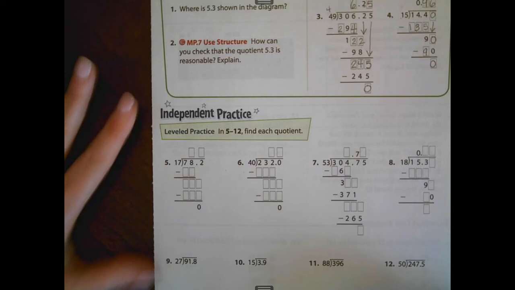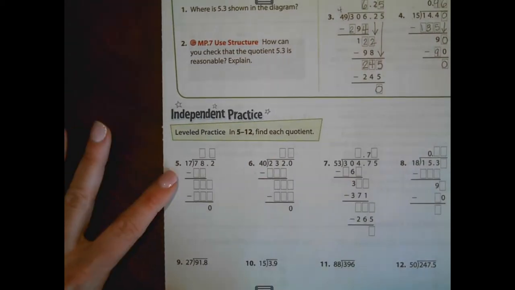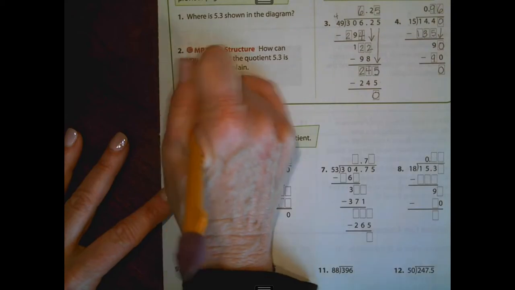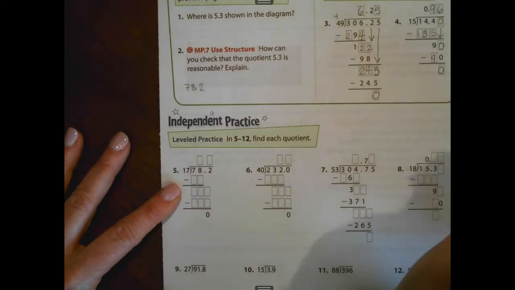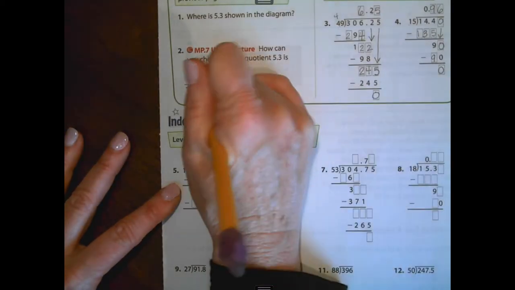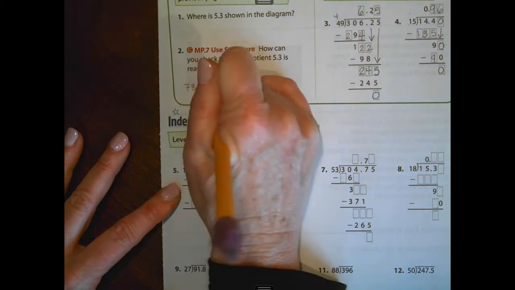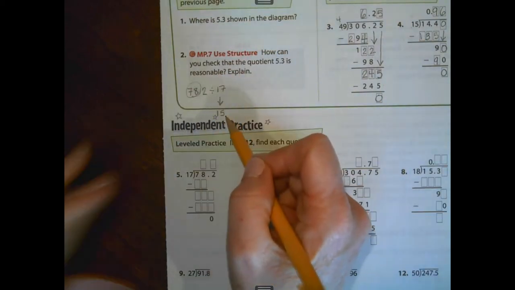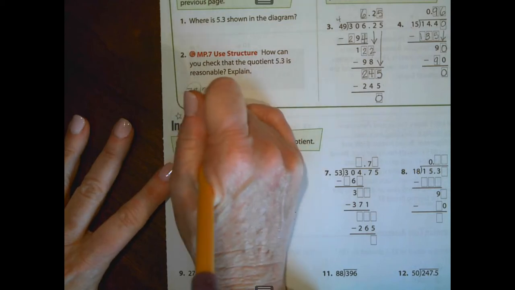Number 5. Again, they did not do the little estimation, so let's go ahead and do it ourselves. I'm just going to pick some scratch area on my paper. 78 2/10 divided by 17, round 17 to 15. A whole number very close to 78 that's divisible by 15 is 75.